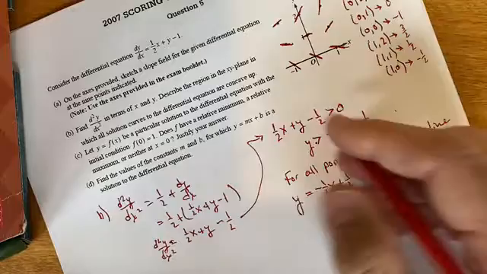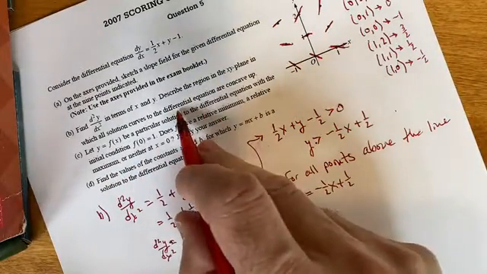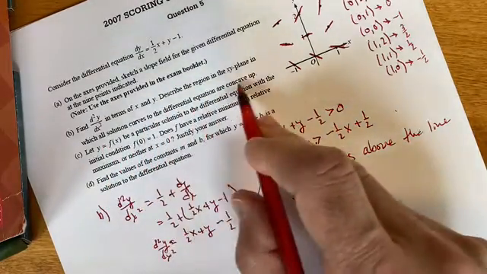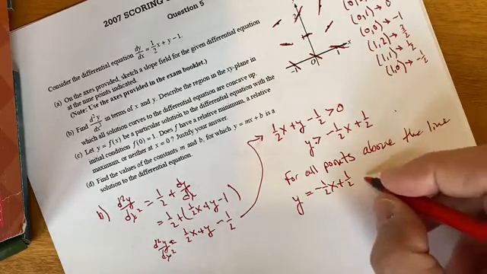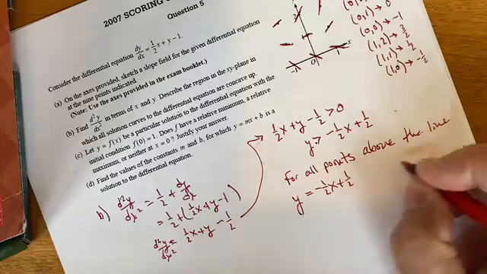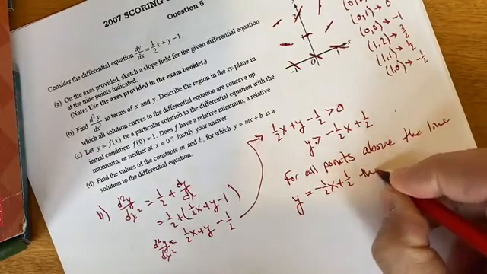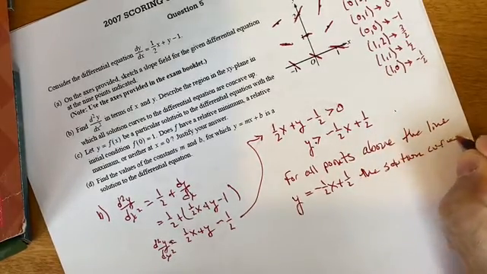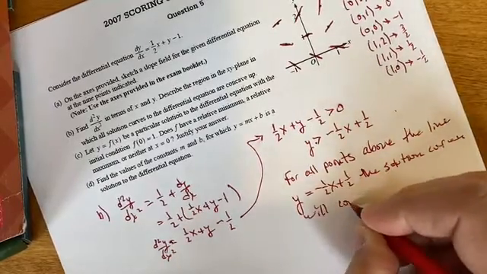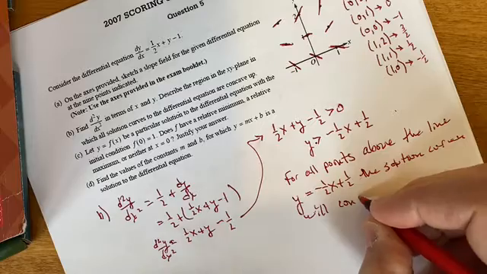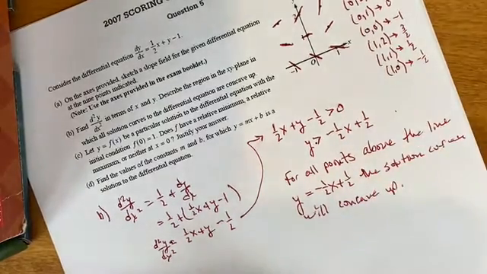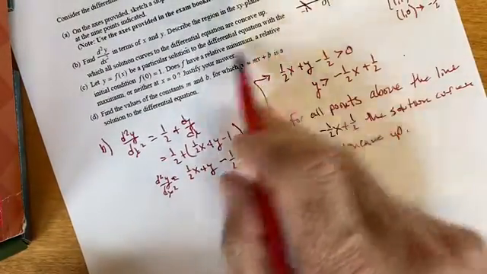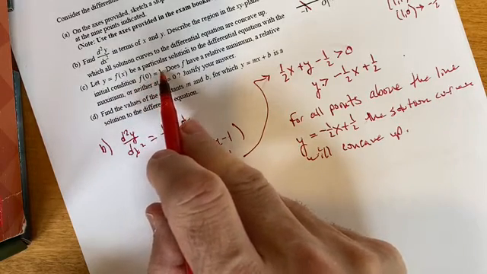For all points above, the solution curves will be concave up.